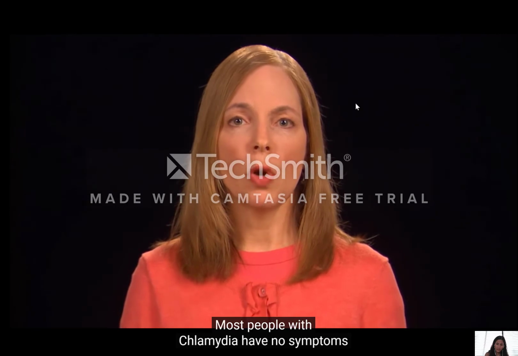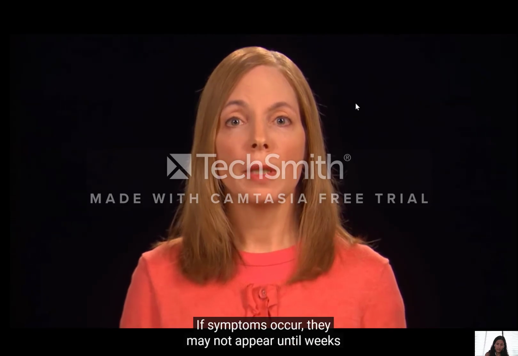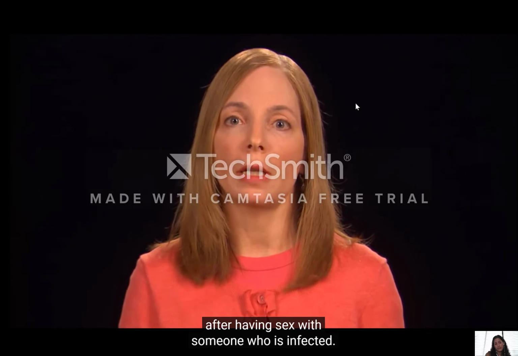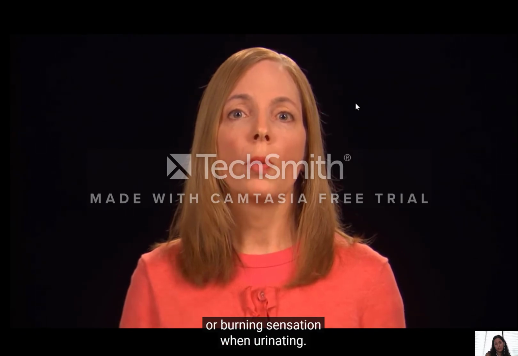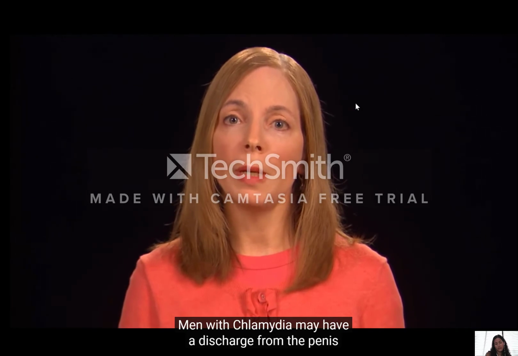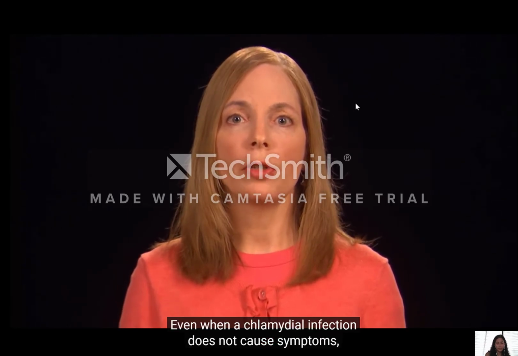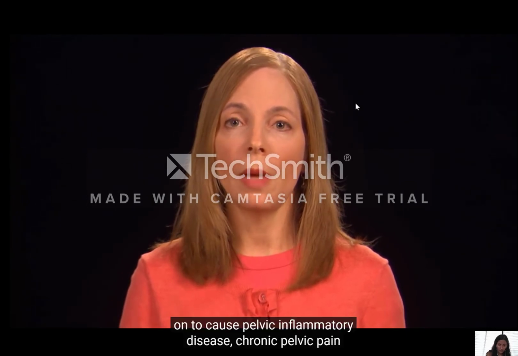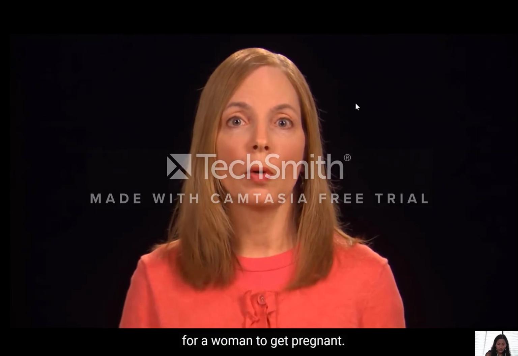Most people with chlamydia have no symptoms, which is why the infection often goes undiagnosed. If symptoms occur, they may not appear until weeks after having sex with someone who is infected. Women with chlamydia may have an abnormal vaginal discharge or burning sensation when urinating. Men with chlamydia may have a discharge from the penis or a burning sensation when urinating. Even when a chlamydial infection does not cause symptoms, if left untreated, it can go on to cause pelvic inflammatory disease, chronic pelvic pain, or make it difficult or impossible for a woman to get pregnant.